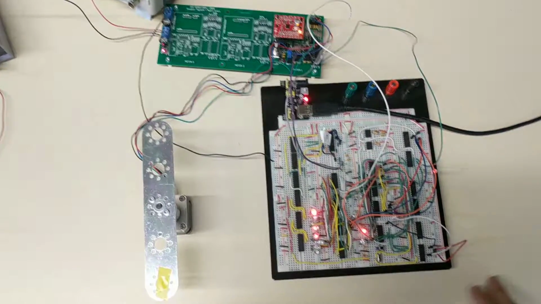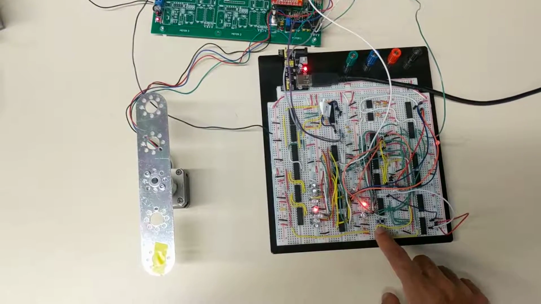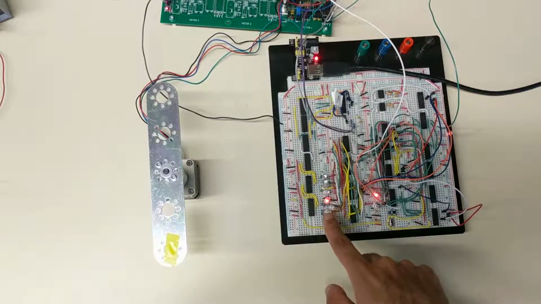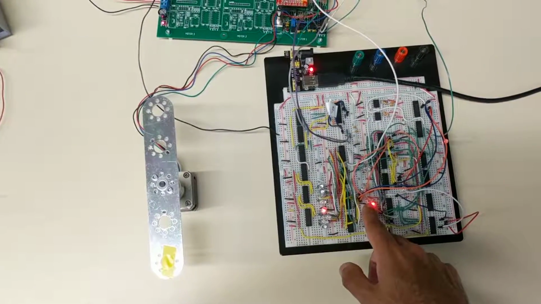My name is Anderson, and this is my robot arm circuit. So we would start by hitting this reset switch. As you can see, these are the position LEDs, and it puts us at the midpoint. And if we're not in state 0, it will put us in state 0.